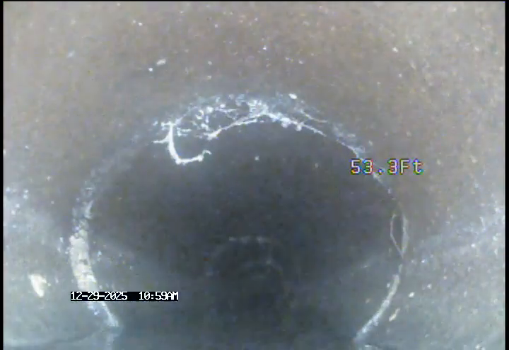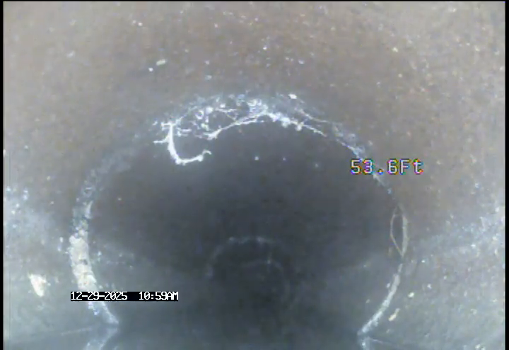Very small root penetration currently at 55. Path of flow on the bottom. Small roots present at 53, path of flow on the bottom.